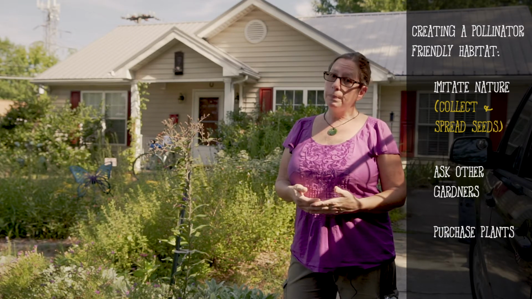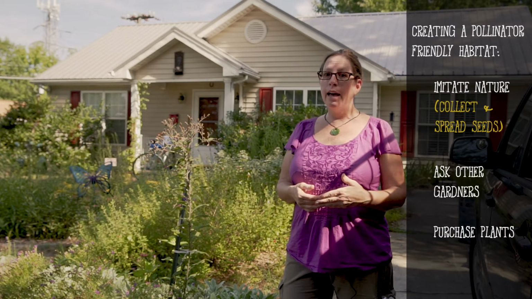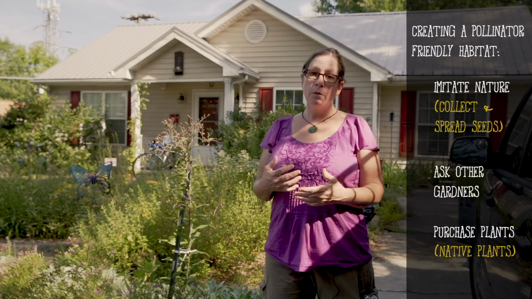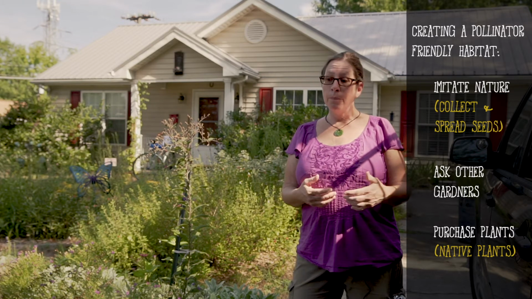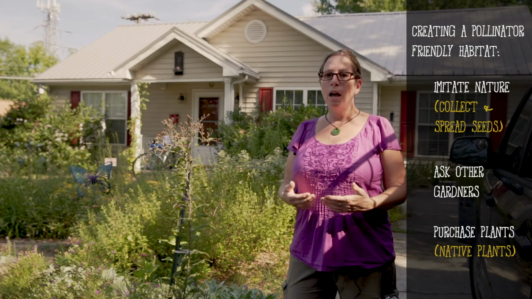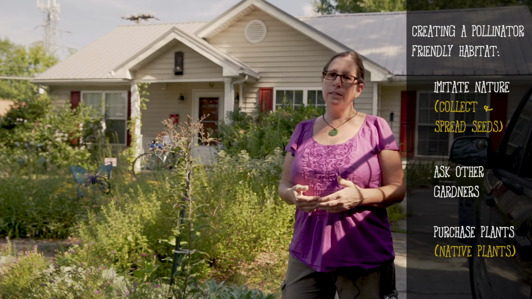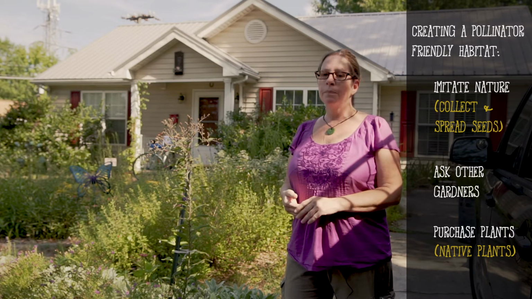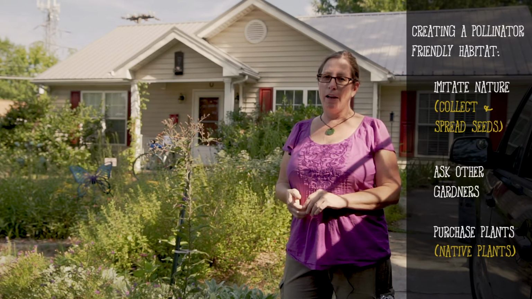You could also purchase plants. You could go to a nursery and try to find native plants, but be sure if you do purchase plants that you're getting native plants. There's a lot of really pretty plants at local nurseries that aren't native, and although they're fun to look at and they're beautiful, they're not providing a lot of nutrition for pollinators. And so that's the real key thing, is that native plants provide the nutrition that pollinators need to survive.